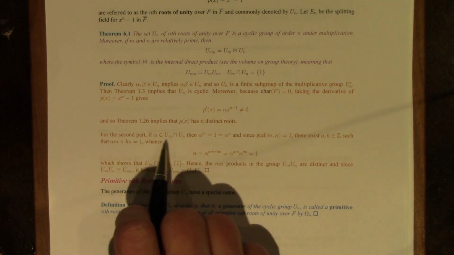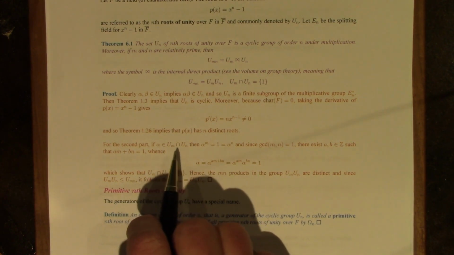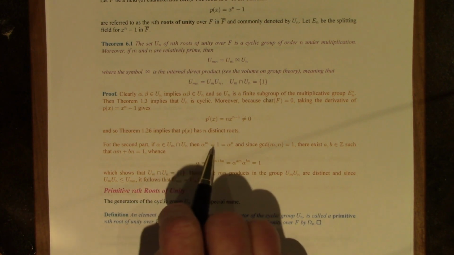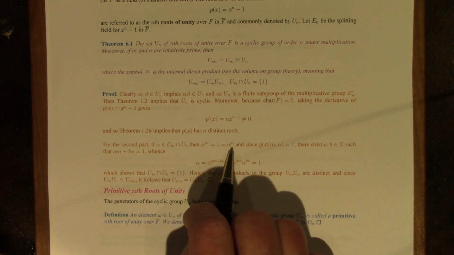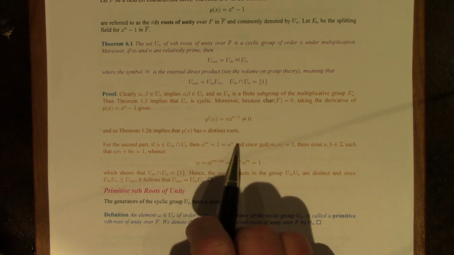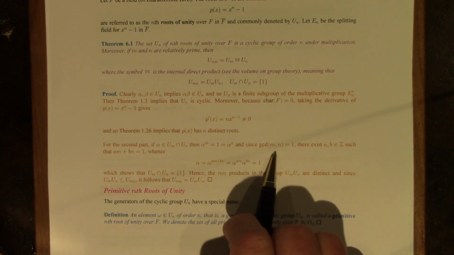For the second part of this theorem, suppose that alpha belongs to both U_m and U_n. That means it's an mth root of unity and an nth root of unity. And so alpha to the m is equal to 1, and that's equal to alpha to the n. And since m and n are relatively prime by assumption, we can apply Bézout's identity.